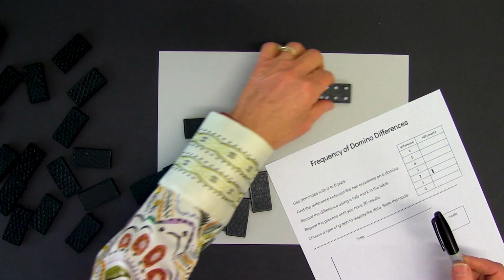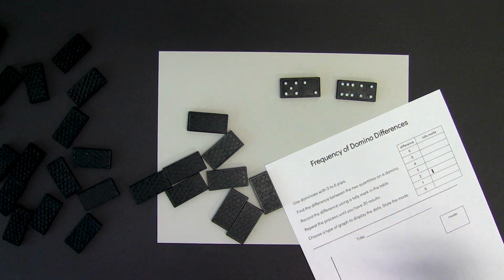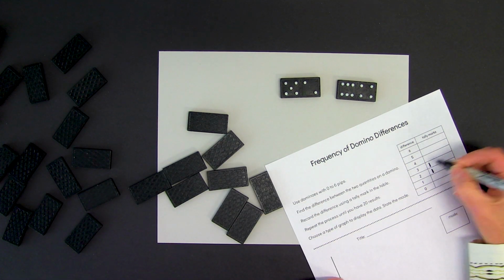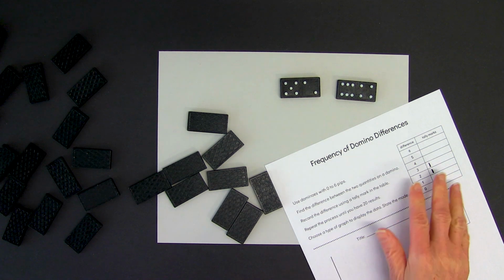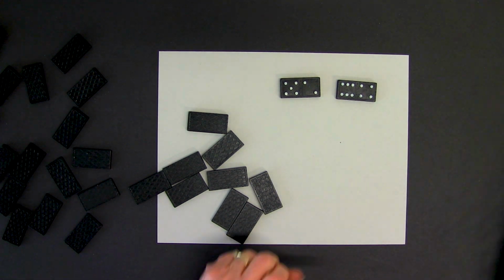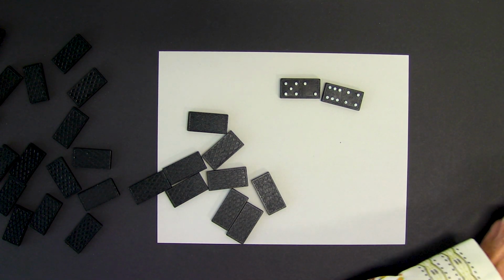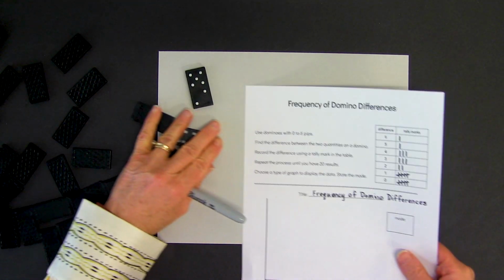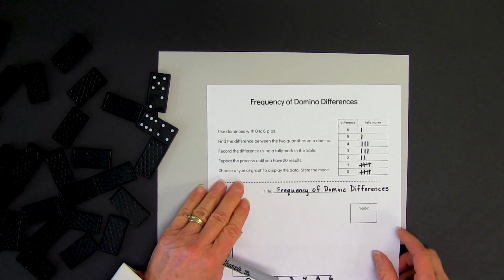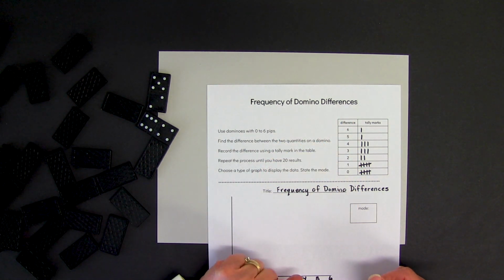Then I will choose another domino. Here I have 5 and 2. The difference is 3. So I will continue with that until I have 20 results. So I have already done 20 trials, and here I have recorded all of the differences.